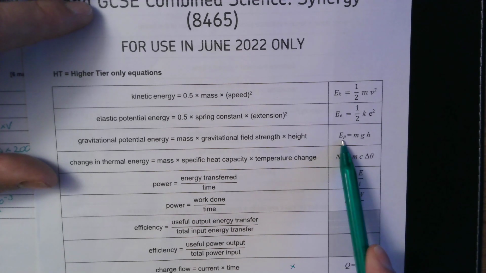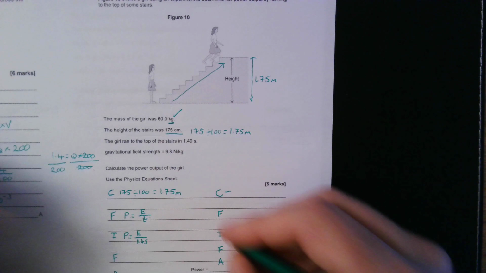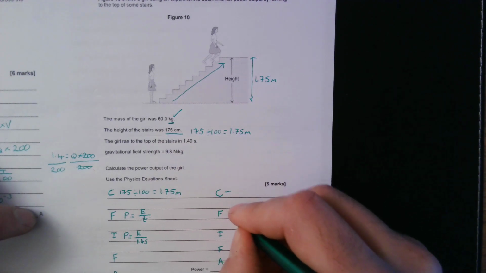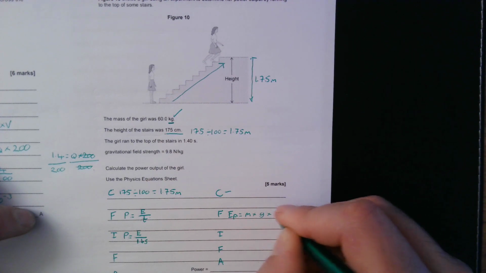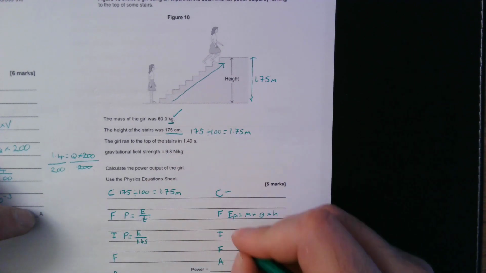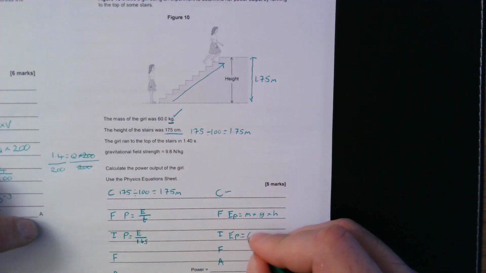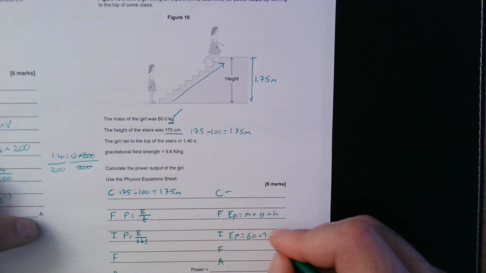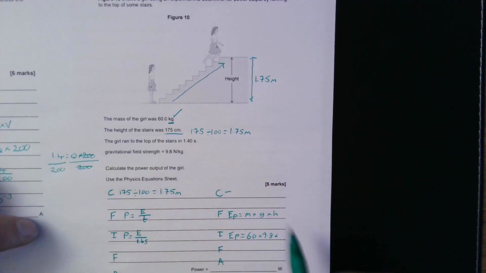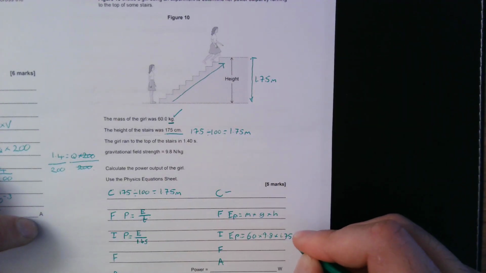So there's our equation. EP equals mass times gravitational field strength times height. So EP equals m times g times h. Now we put our numbers in. So EP equals mass, okay, of 60 kilograms times the gravitational field strength of 9.8 times by the height we already know of 1.75 meters.